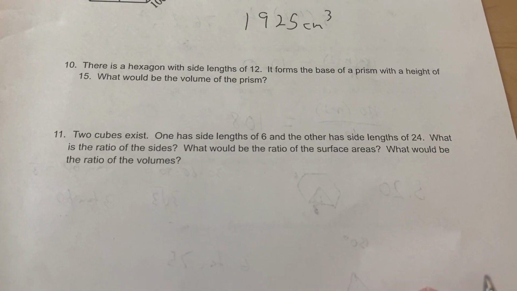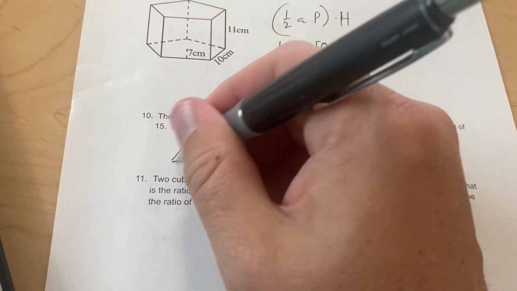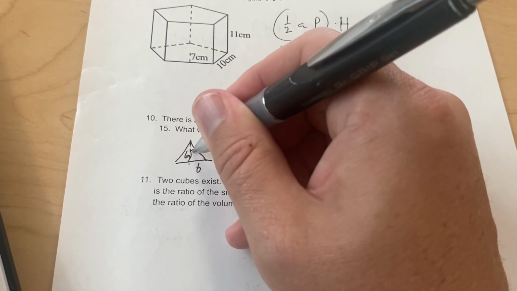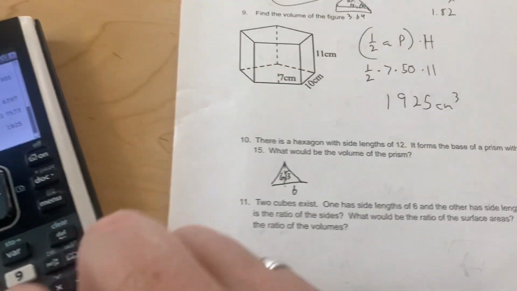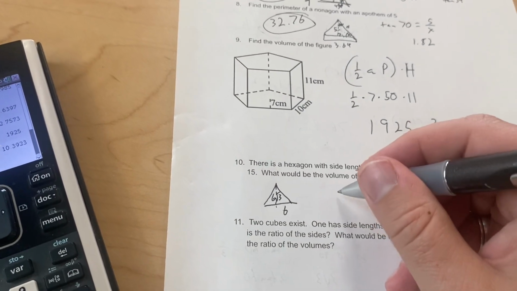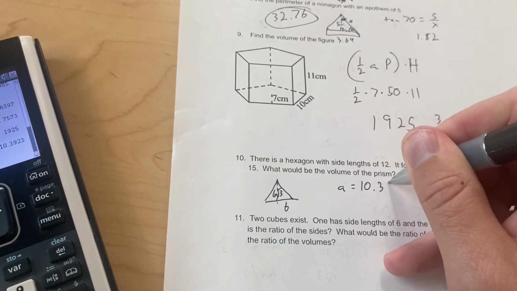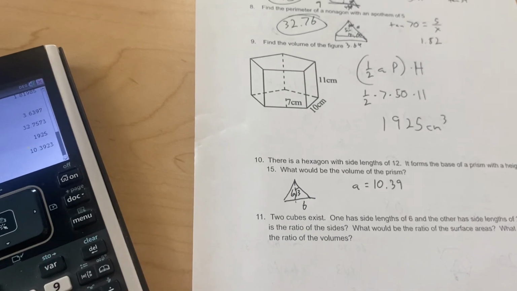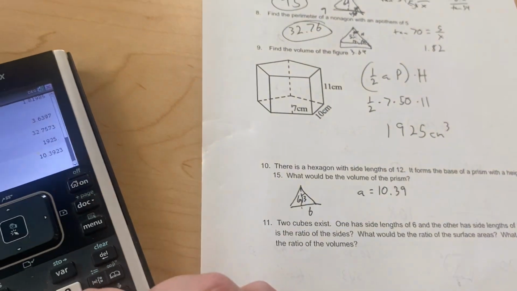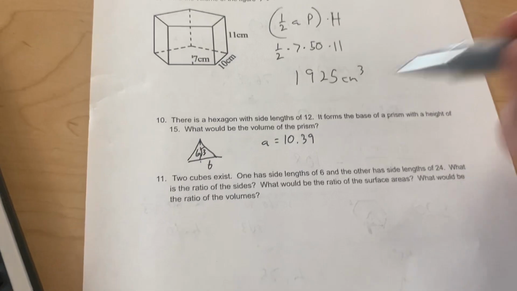Hexagon with side lengths of 12 forms the base of a prism with a height of 15. What would be the volume? So again, we got to kind of go back. Side lengths of 12, which means when we do this, this is going to be 6. This is going to be 6 square root of 3, because hexagon, if you were doing this numbers-wise, this should be an apothem of 10.39, I think. Let's check. That's going to be 6 times the tangent of 60. Yeah, 10.39. Okay, so we have an apothem of 10.39.